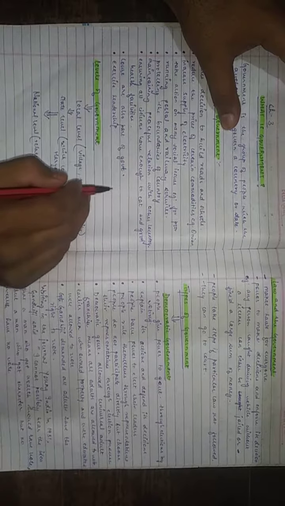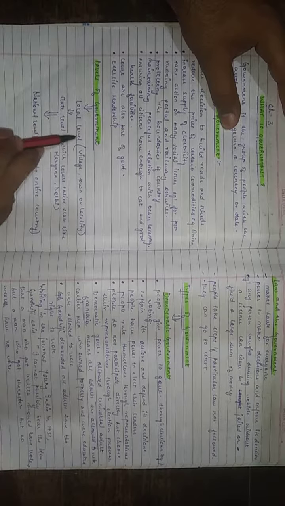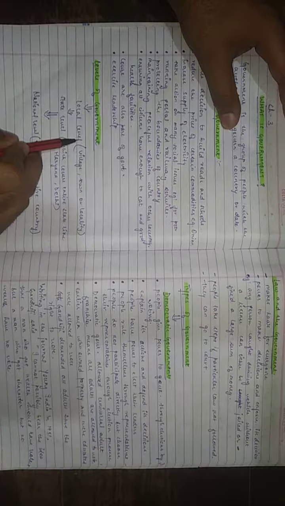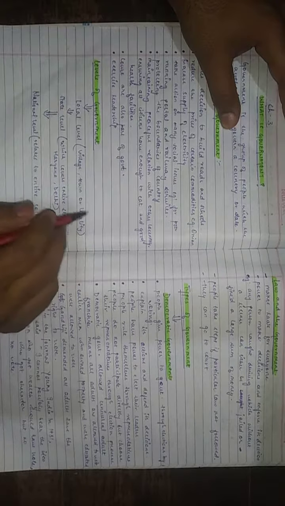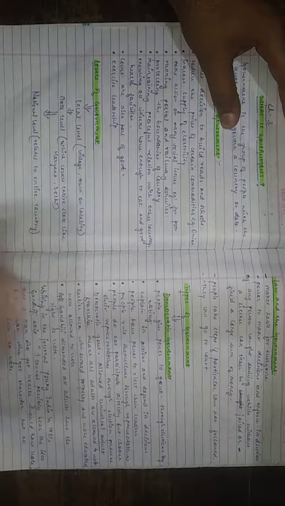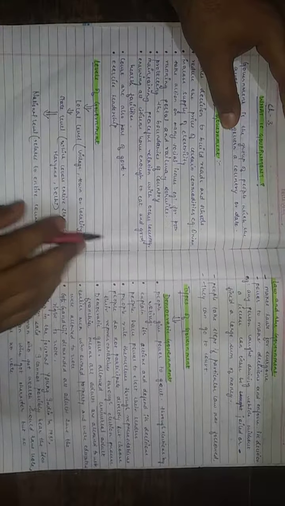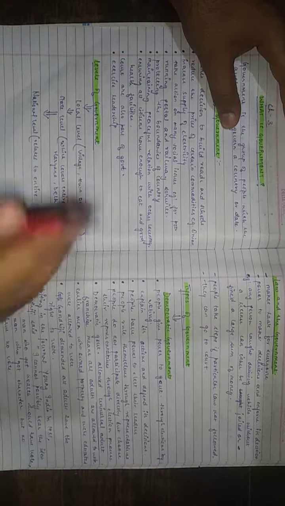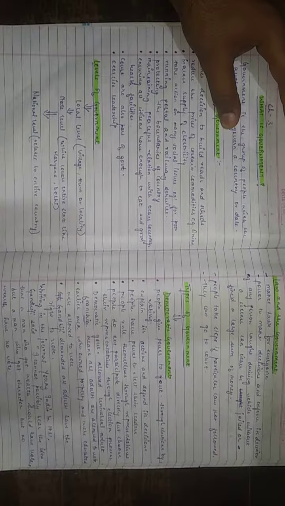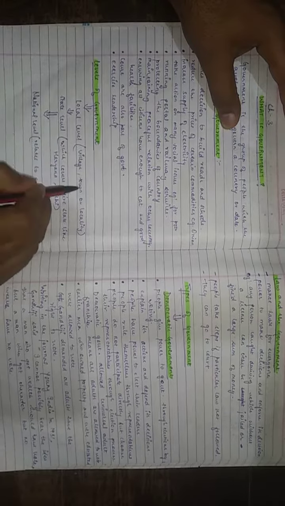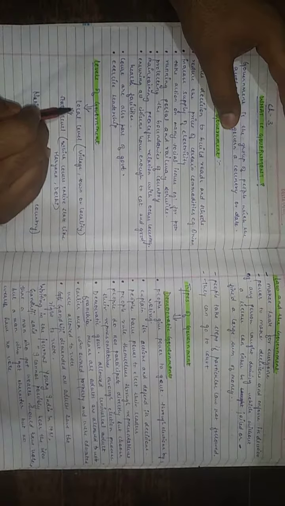And now we come to the levels of government. Basically there are three levels of government: national level, state level, and local level. When we talk about the relations of the government with other countries' governments, then we are talking at the national level. When we talk about the government of a particular state, for example Haryana or Delhi, we are talking at the state level. And when we talk about a village, town, or locality, we are talking at the local level.